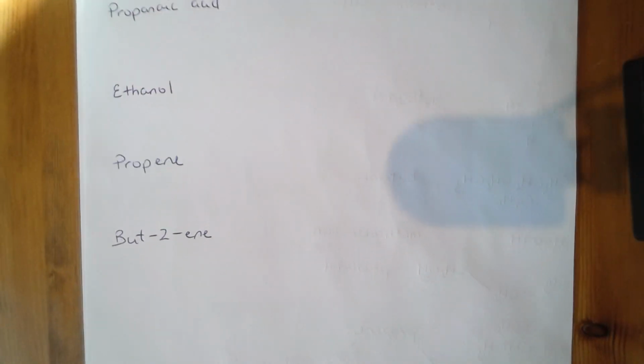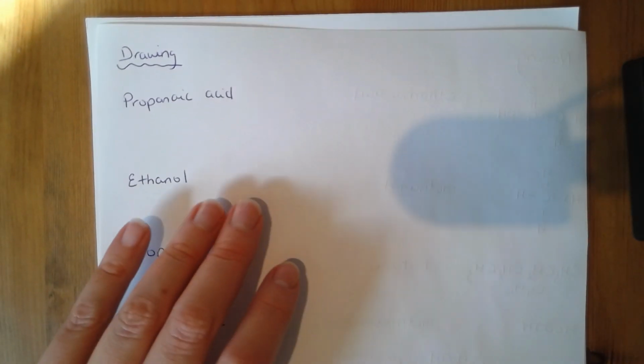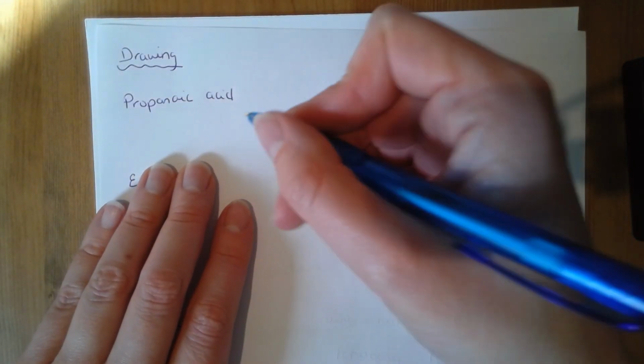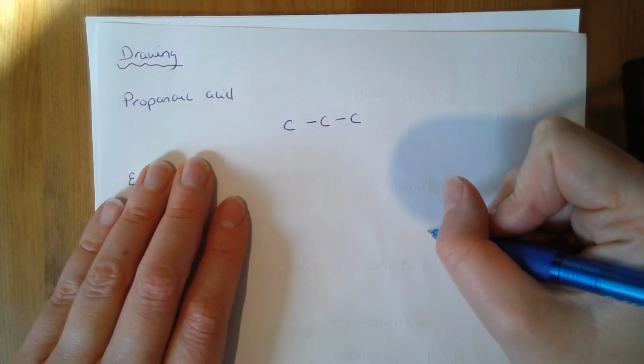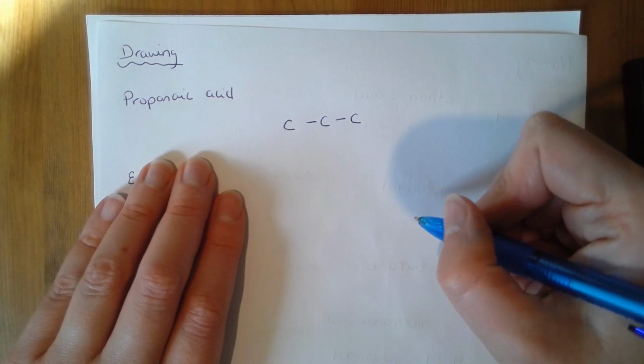Other thing you might be asked to do is draw. So if they give you a name, they might ask you to draw. All right, so we'll do the first one here, propanoic acid. Because it's prop, I know I need to draw 3 carbons. Because it's anoic acid, I know it's a carboxylic acid.